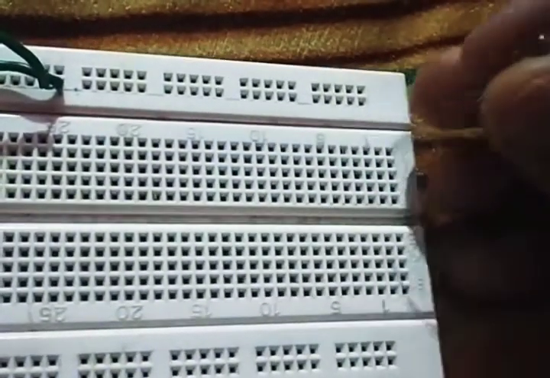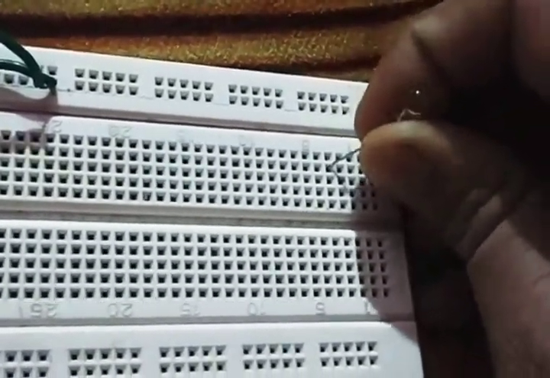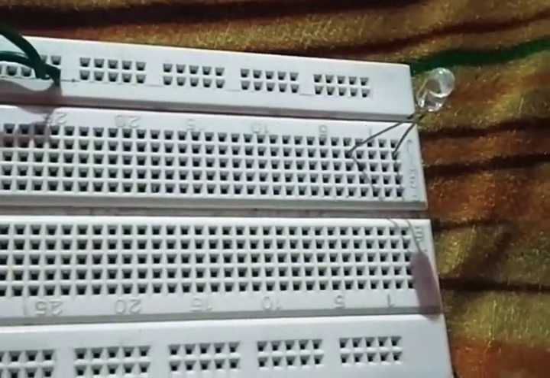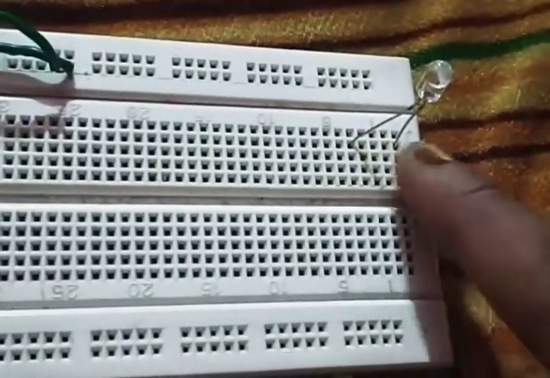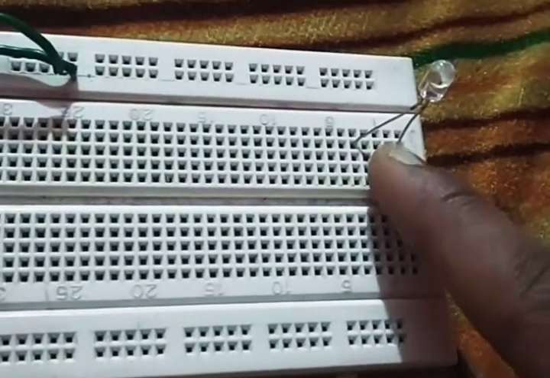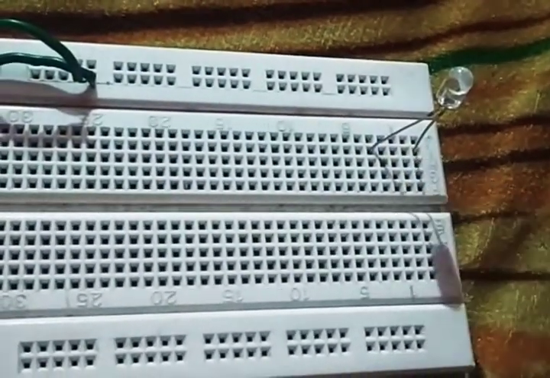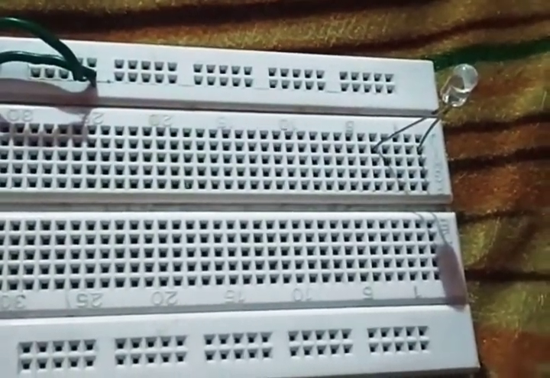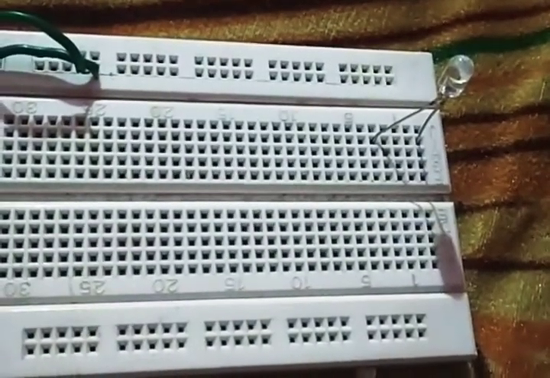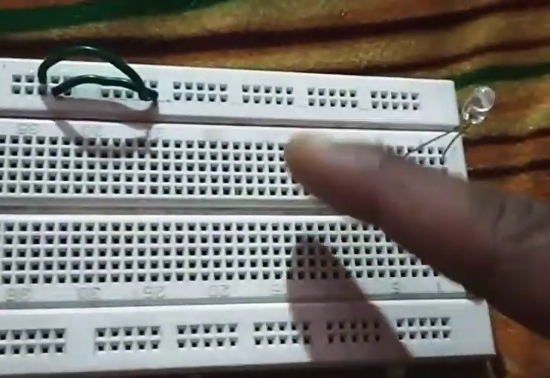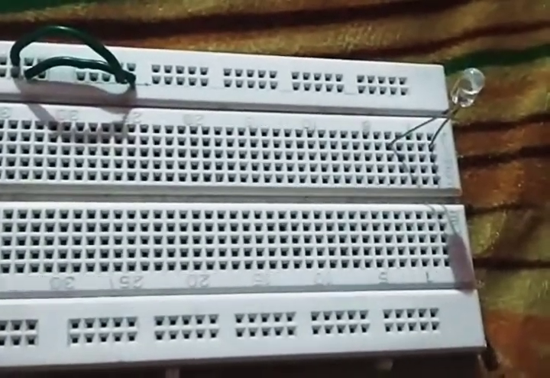So what we can do is simply put the resistor or any component, the LED, in this way, so that their legs get separated, which is the most compulsory requirement. Now I am going to make an LED circuit from only this section, and I will make the LED glow. We will check which is the positive and negative leg of the LED.